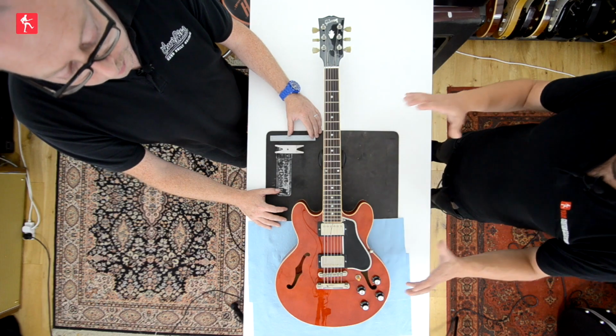Indeed. So, should we have a look at the action height on this? We're also going to look at the action height on the Strat. We'll start with the Gibson. We've got it right here. So we'll see you next time, where we'll actually look at adjusting the action.